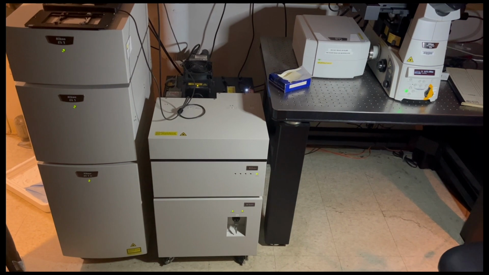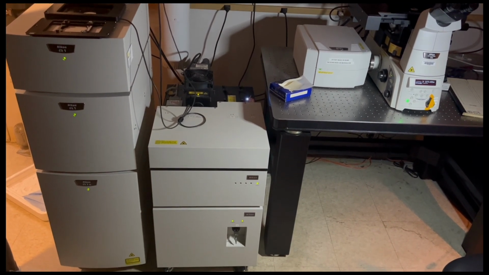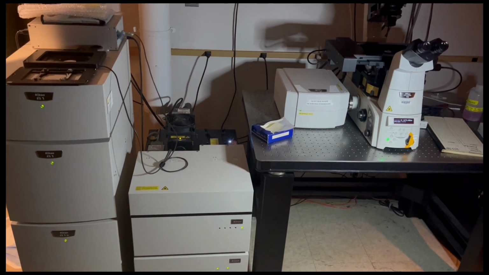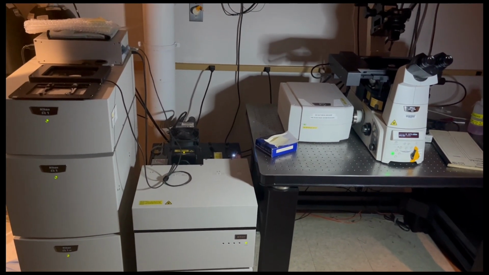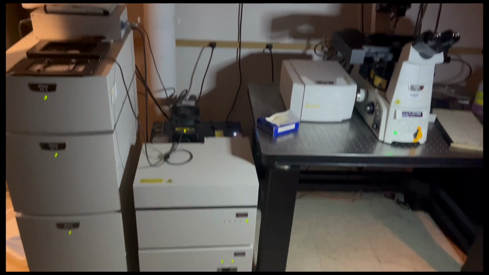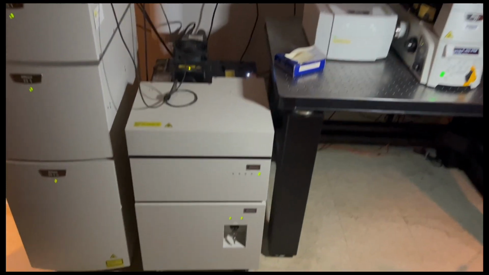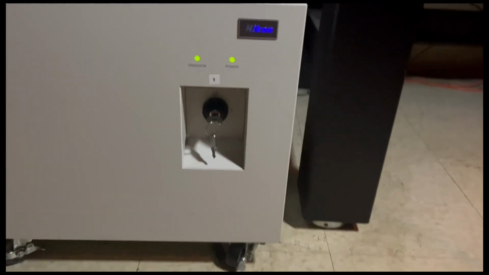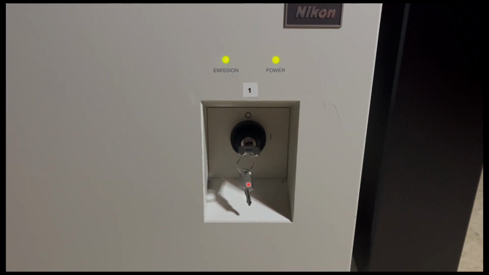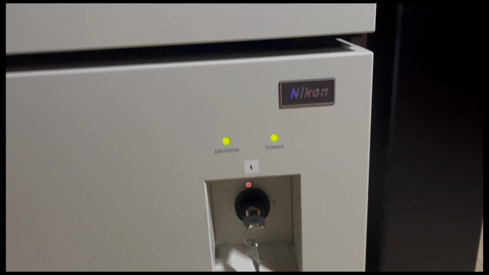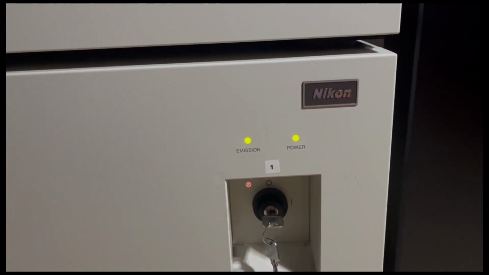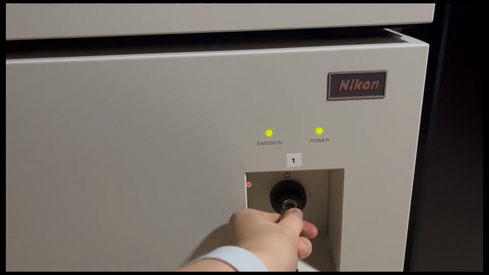So in this video, the machine is actually already on, but I will go through how to turn everything on. So the first box that goes on is this laser box. And here we have a key. When the microscope is off, the key will be in a 12 o'clock position. And in order to turn it on, you will turn it from 12 o'clock to 3 o'clock.